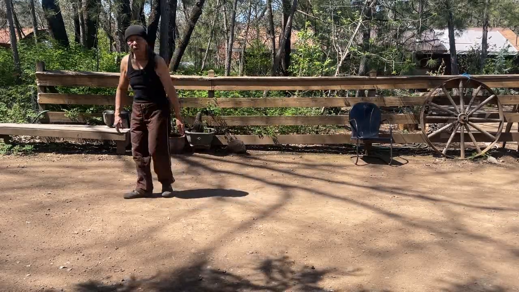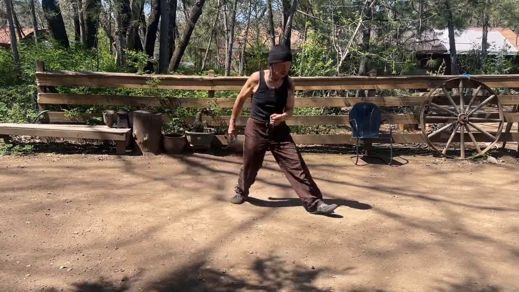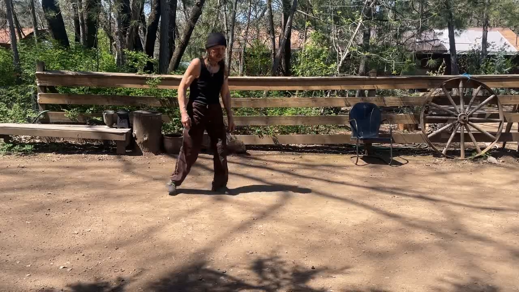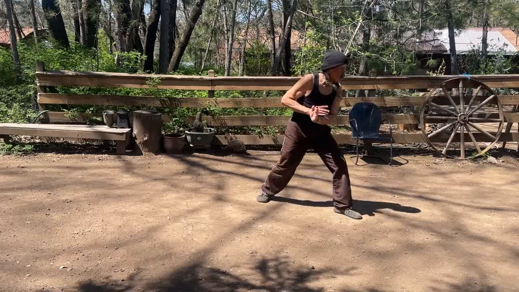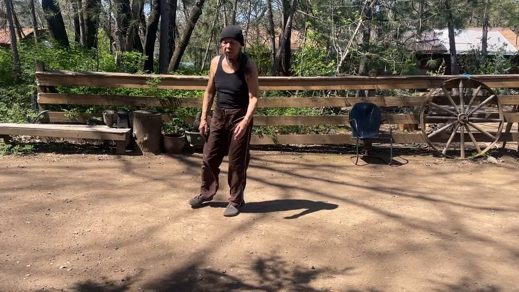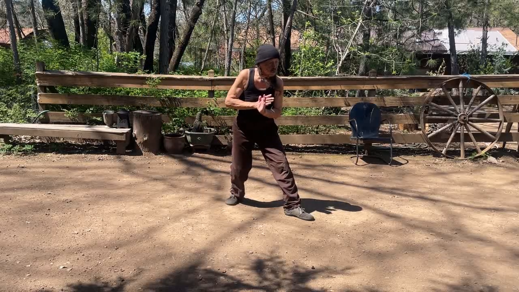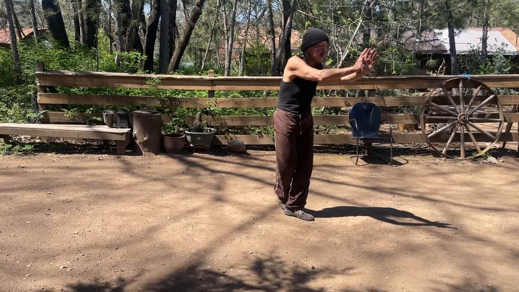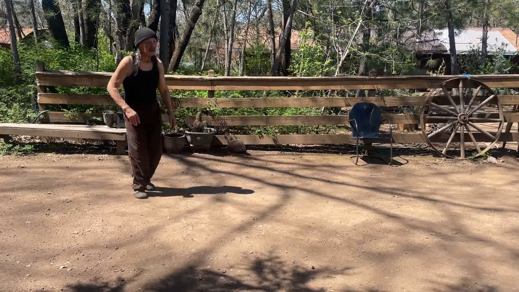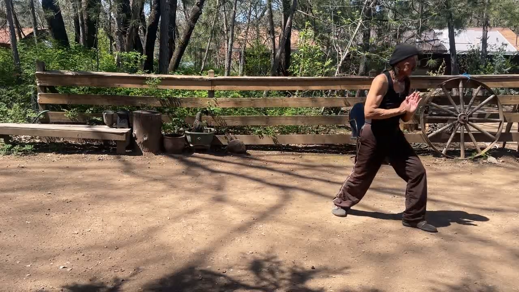So now we're going to work into the skip. In a skip, like that. When you're striking, like that. Each time that you do that skip, the hands withdraw, and the strike is on right about this point here. So, like that.